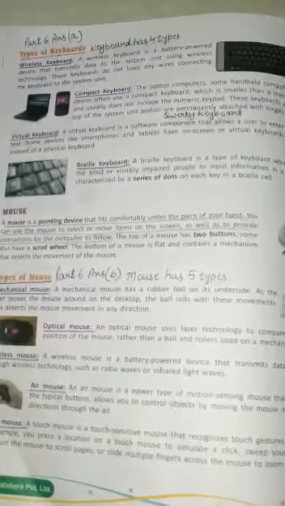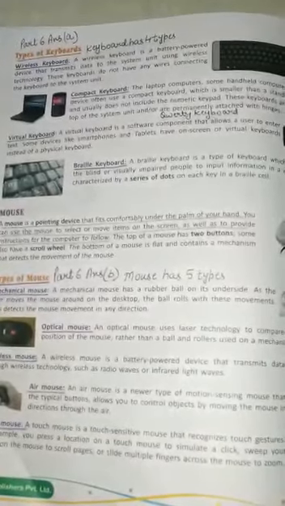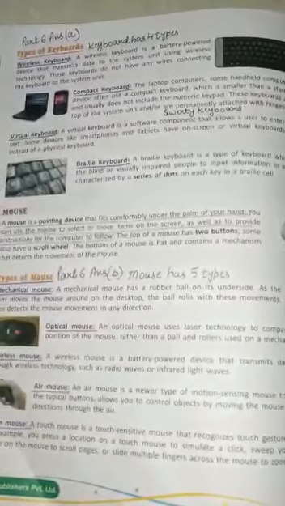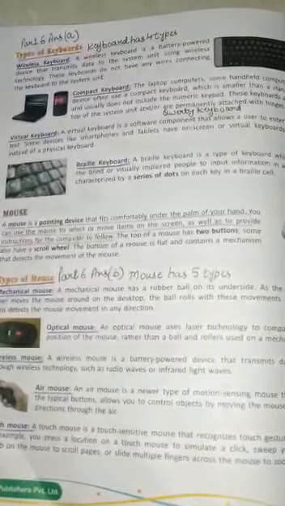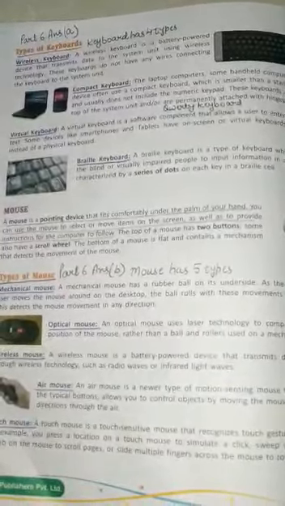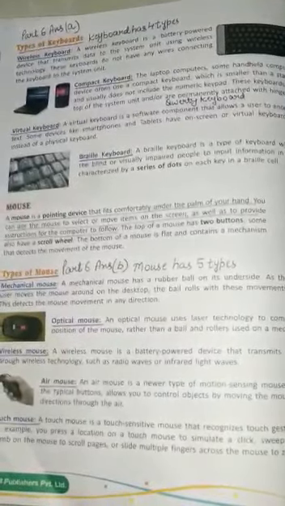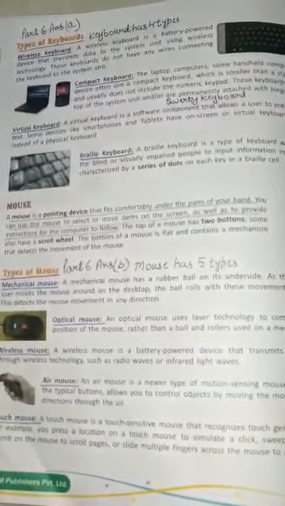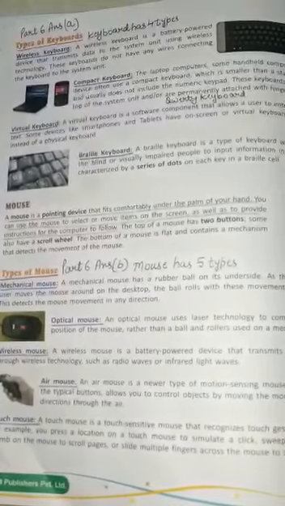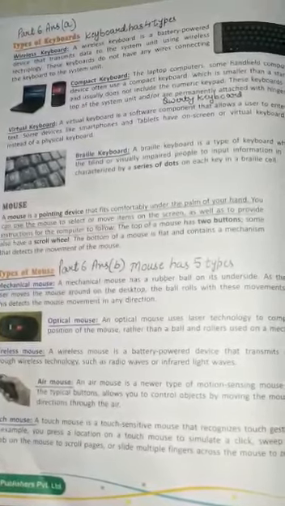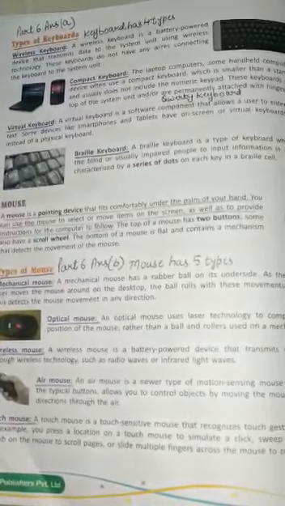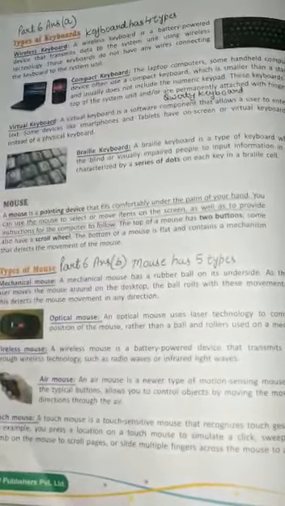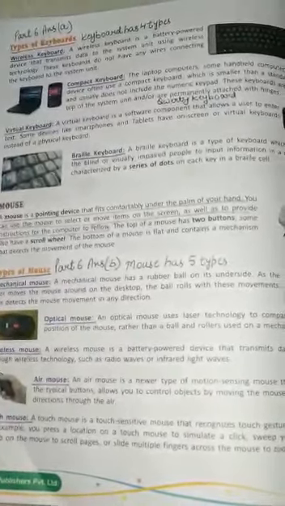The name of the keyboard is wireless keyboard. A wireless keyboard is a battery powered device that transmits data to the system using wireless technology. I hope you all are familiar with wireless technology. The keyboard which is used without any type of wire is known as a wireless keyboard. These keyboards do not have any wire connecting the keyboard to the system unit.